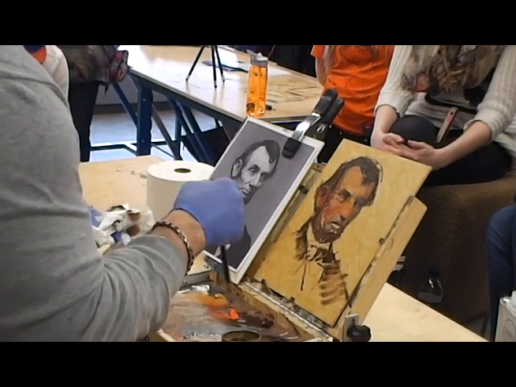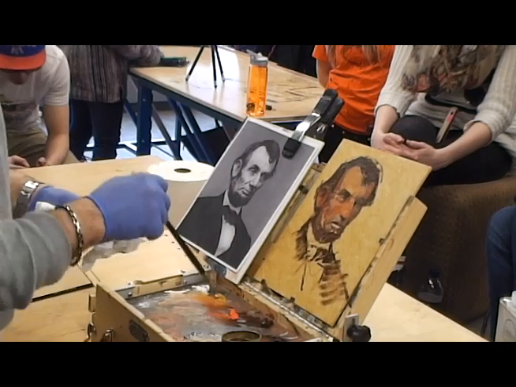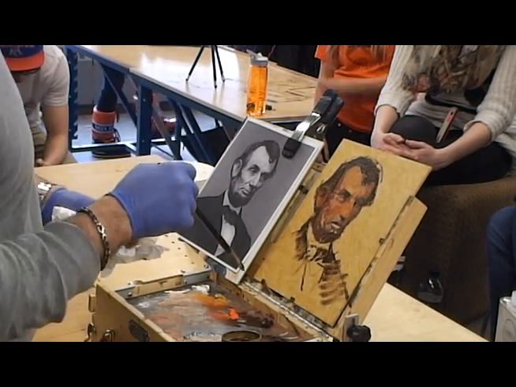The palette I'm using is white, yellow ochre, cadmium red, and black. Okay. No blue. Cadmium red medium. No blue.